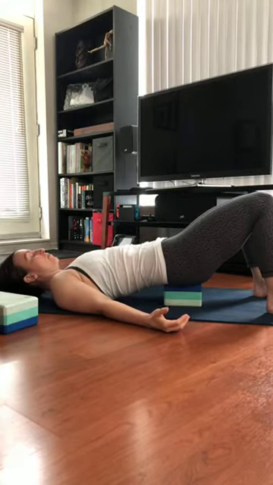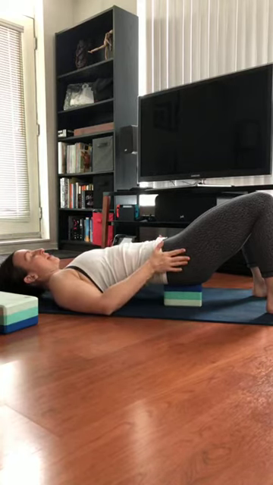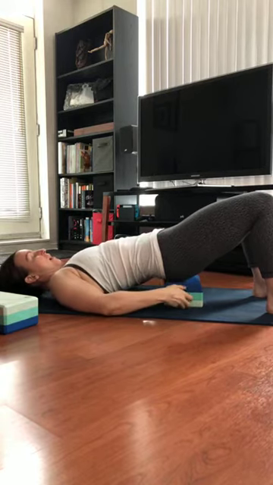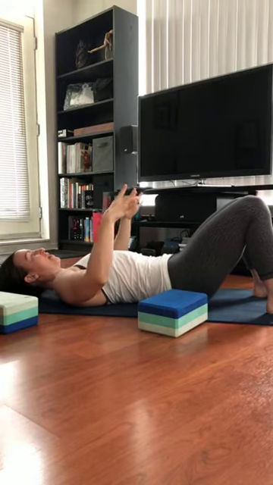One more breath. Okay, go ahead and take your outer hips, lift them up, slide the block out from underneath you, and then just allow yourself to descend to the floor.